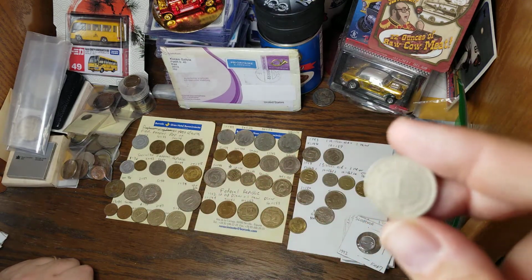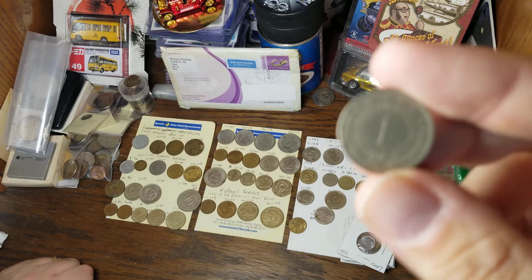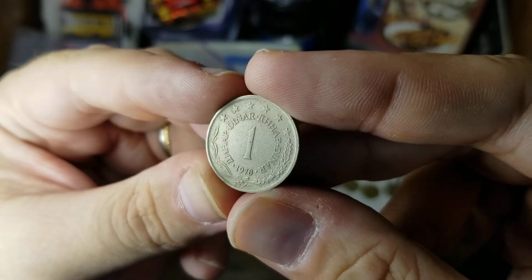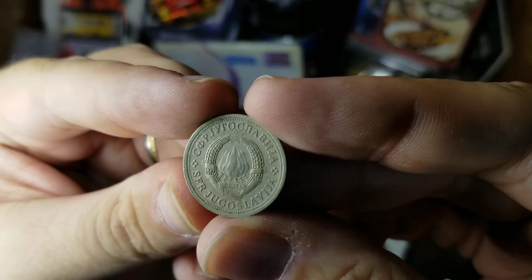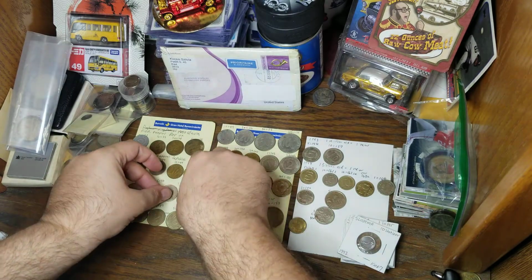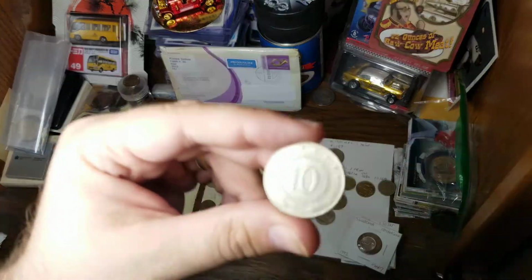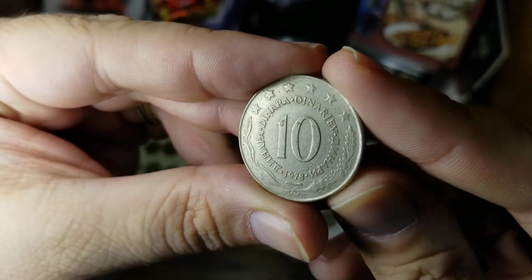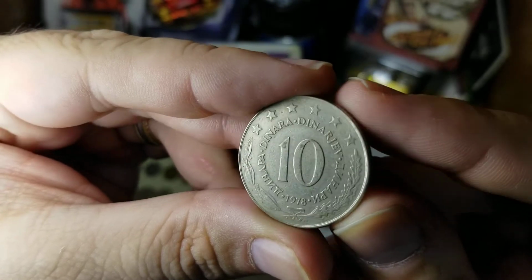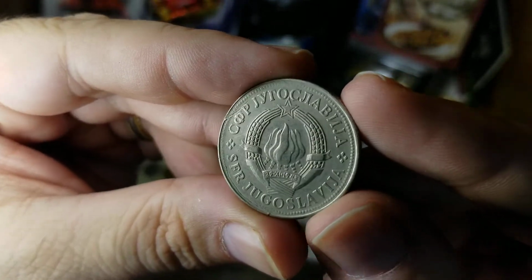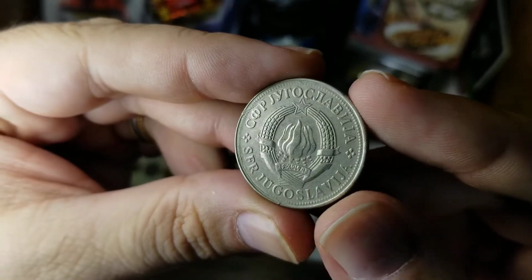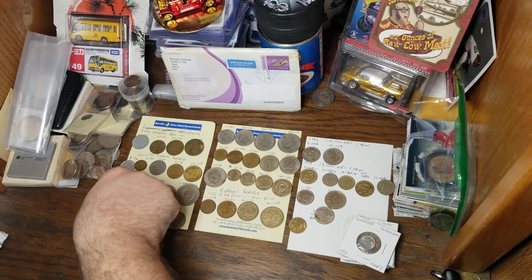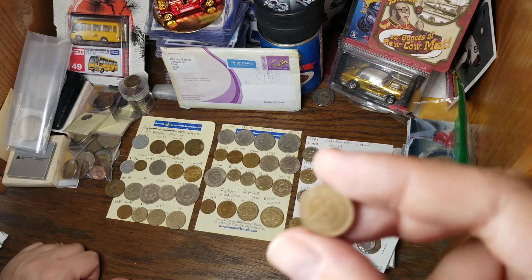Back to a new 1 dinar coin. This one dates 1978. This is KM59. And then a 10 dinar coin from 1978 is KM number 62. Starting in the 80s and 90s, they did change the design of their coins very often. And you'll tell that there will be similarities between some of them.